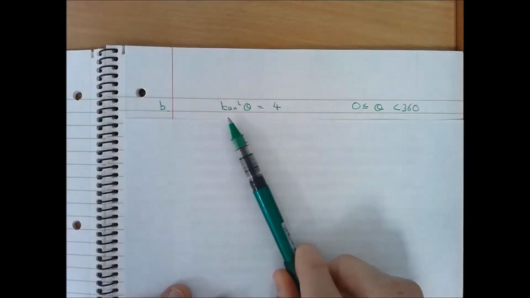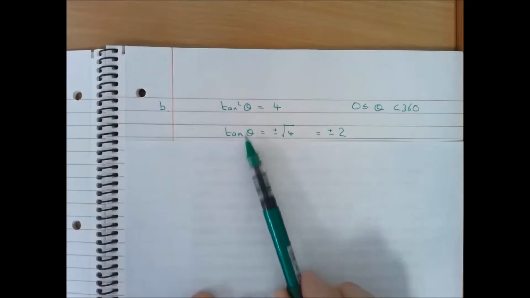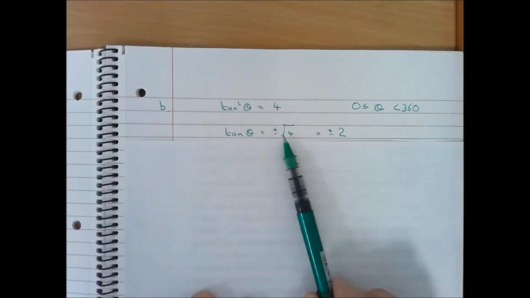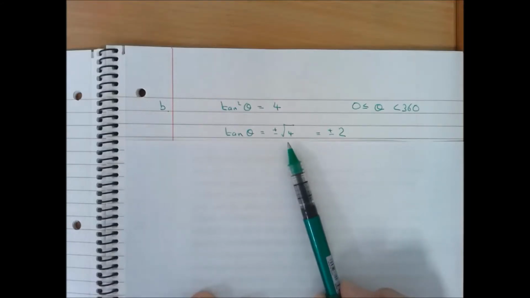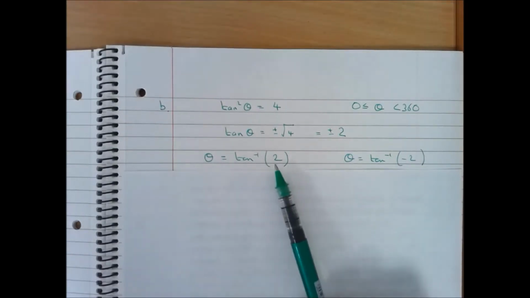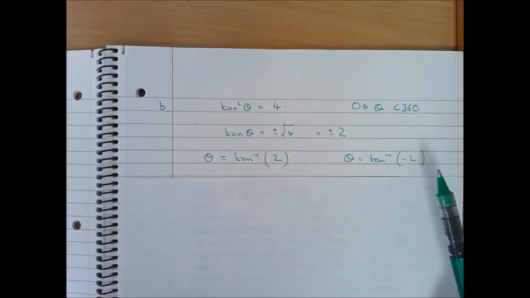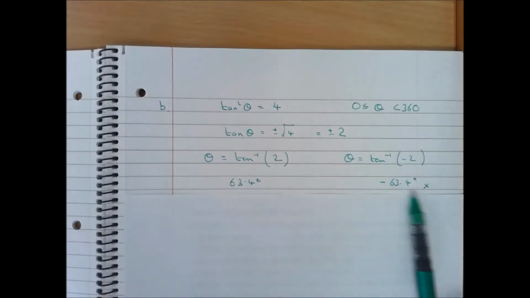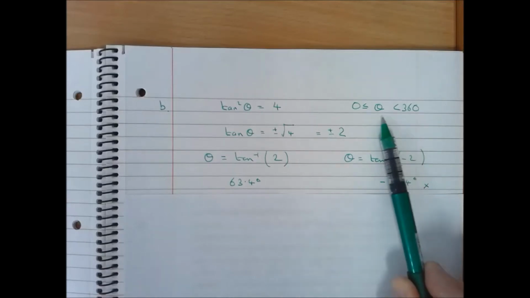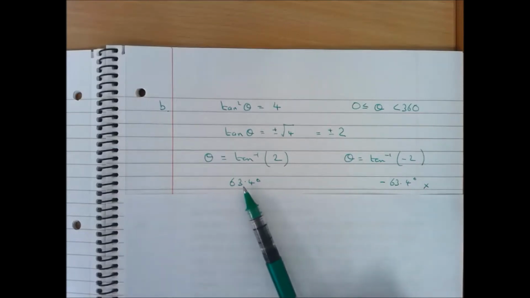Part B is asking us to solve the equation tan squared theta equals 4 within this given range here. So first of all, I'm going to rearrange this. I'm going to square root both sides, and I get a solution for tan theta as plus or minus square root of 4, which is equal to plus or minus 2. I will then use my calculator to establish the value of theta for when tan theta is equal to 2, and when tan theta is equal to minus 2. And that will give me this and this. If I look at my original interval here, this is outside, so this is no longer a valid solution. So I'm going to use this part here.